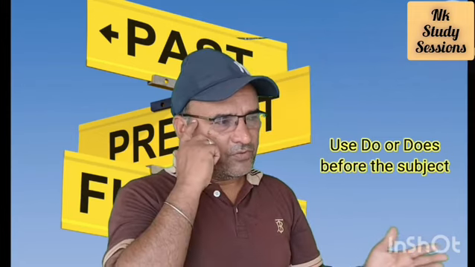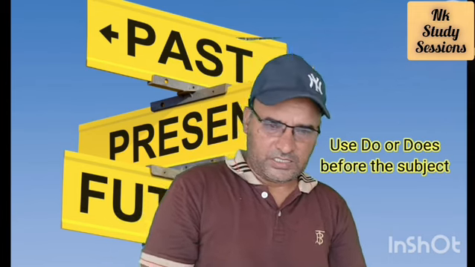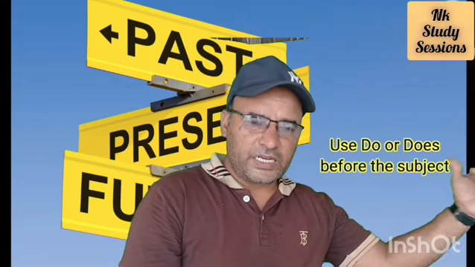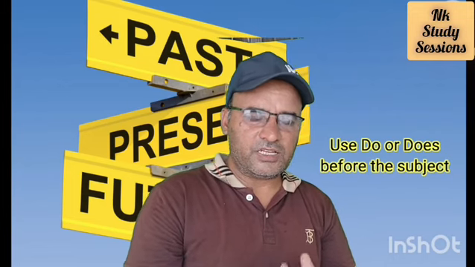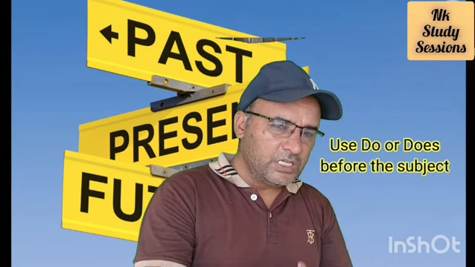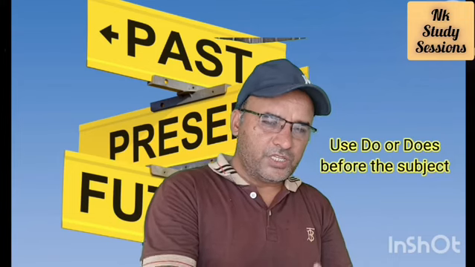Clear? And while making the interrogative with the does, we have to place the does before the subject. Does he play cricket? Does he? So that's why earlier I mentioned that where we use the does, we use the does with he, she, it as well as the singular, like the patient, the child. These are the singular subjects. On the other hand, we use the do with the I, we, you, they.